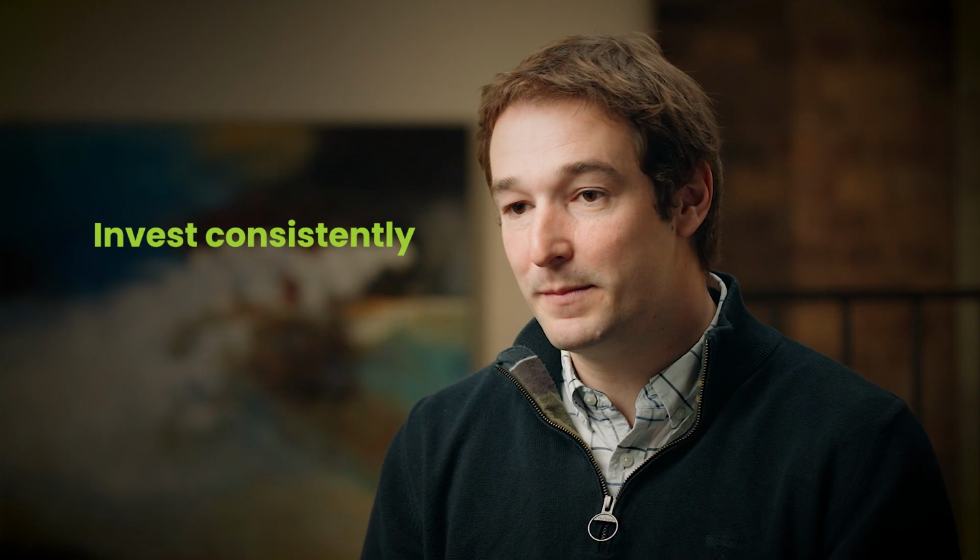Once you've decided on your asset allocation and your ETFs, you could also consider pound cost averaging, which means investing a set amount every month. This spreads your purchases over time, so you're not relying on perfect timing.